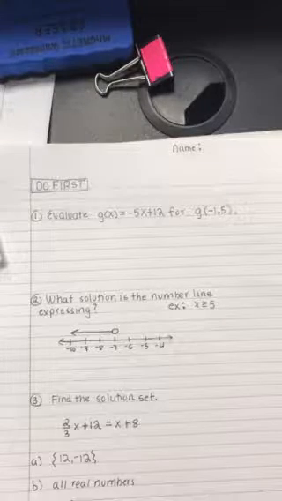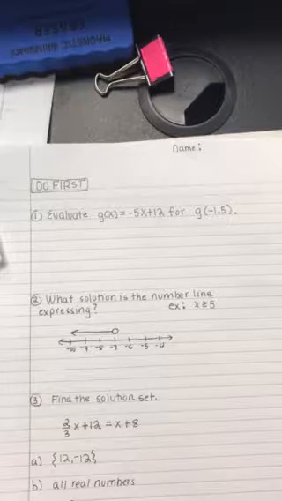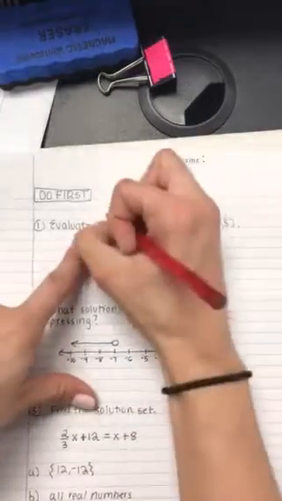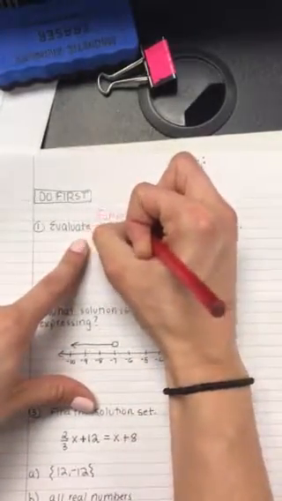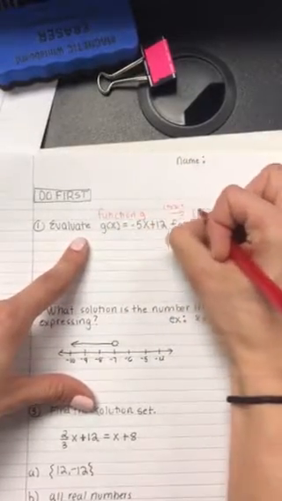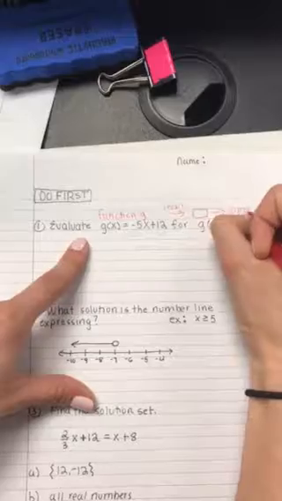Okay guys, we're going to work on the do first because it is old things that we need to review. So here we have a function named g. This is a function. It has a g. Remember, there's inputs that go in the function and then there's outputs that come out.